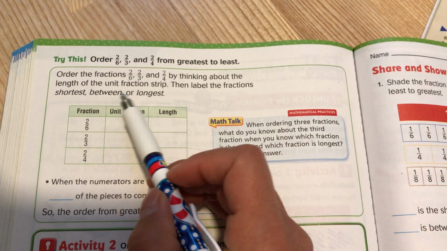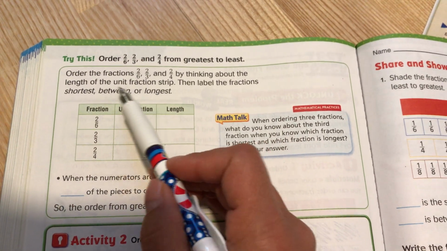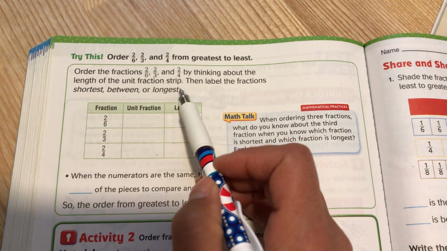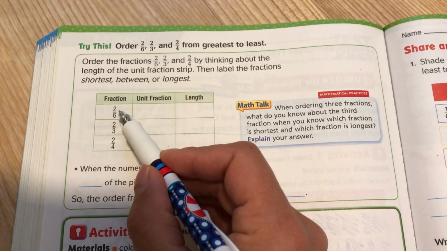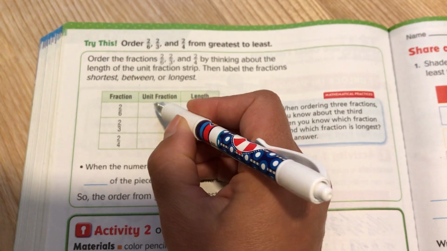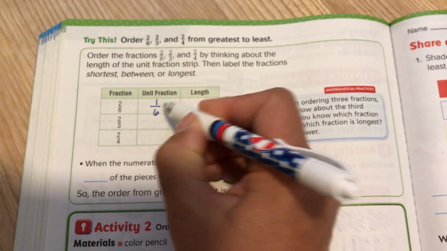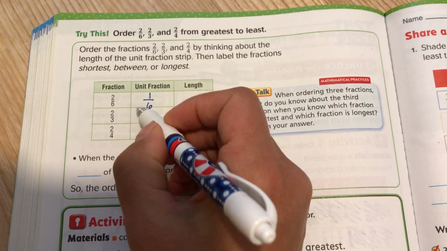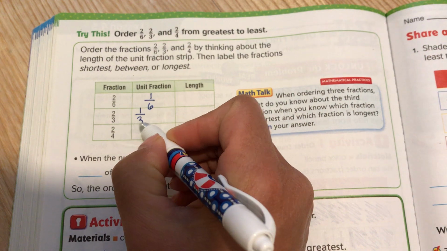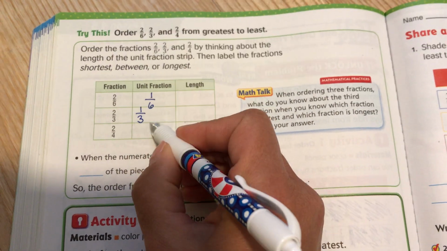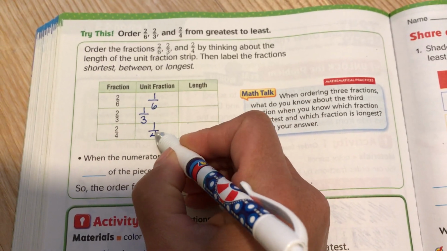So I'm going to think about the length of the fraction strip. Then I'm going to label the fraction shortest, between, or longest. So the unit fraction for 2/6 is 1/6. For 2/3 it's going to be 1/3. And for 2/4 it's going to be 1/4.